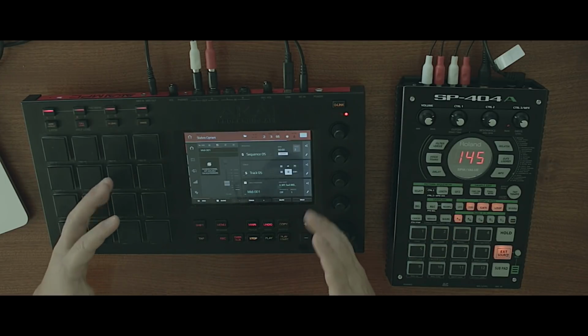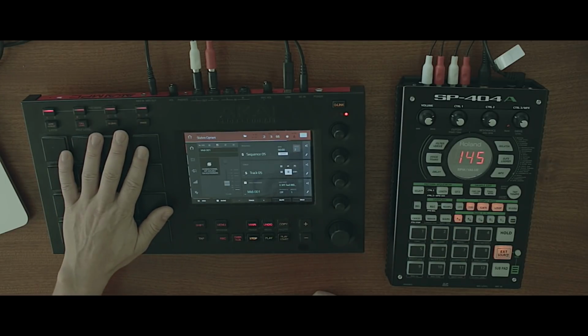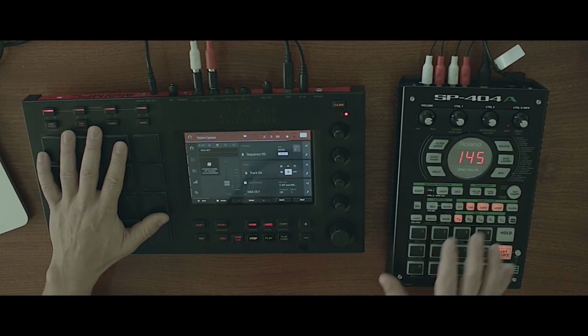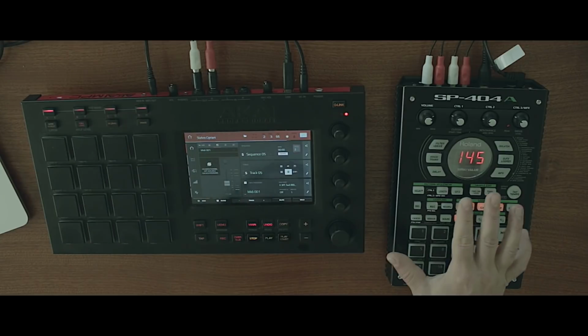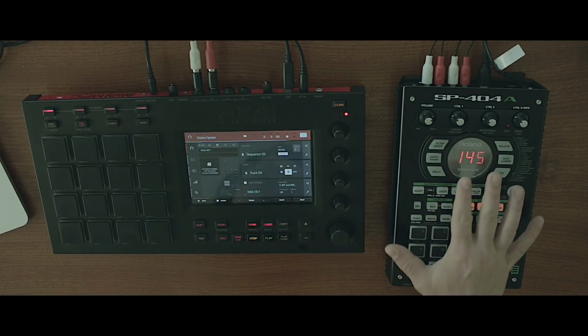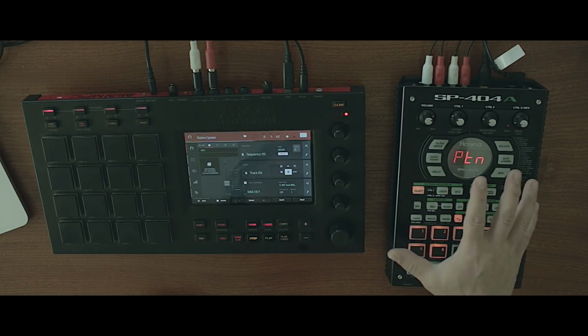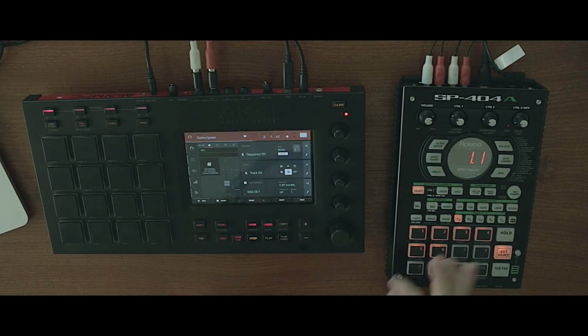You can make use of the velocity sensitive pads because the SP doesn't have that. When you record something into the SP via MIDI, it will receive that velocity information and that will be recorded into the SP. If you're working on a pattern inside the SP, you can play the pattern.